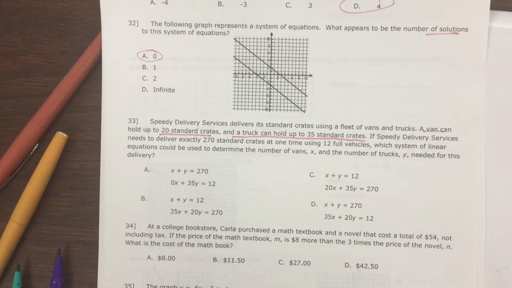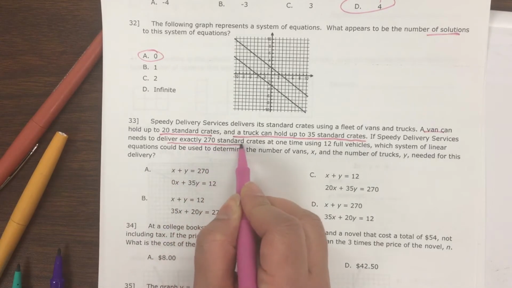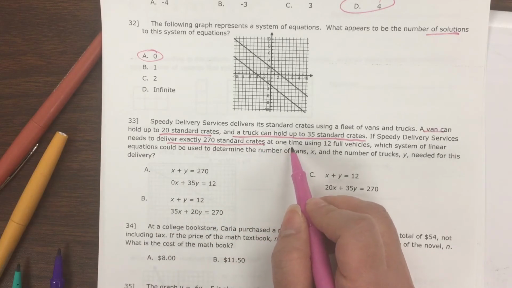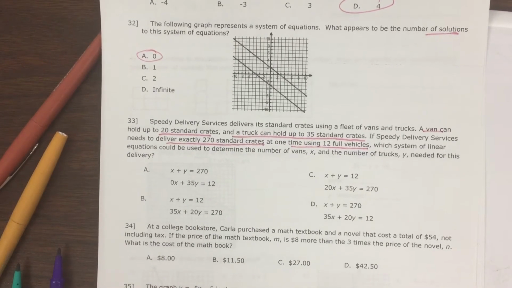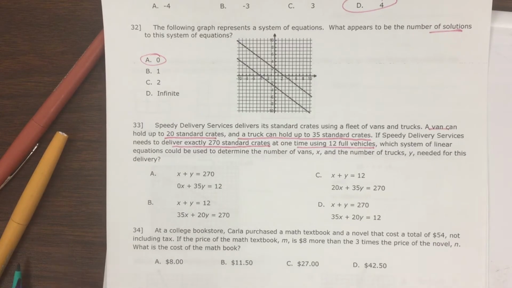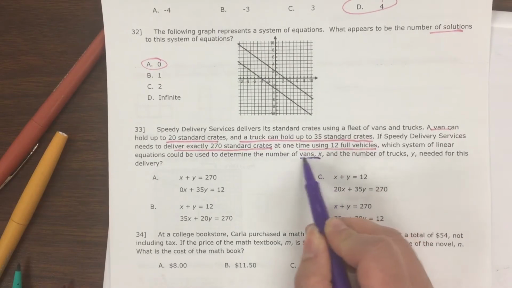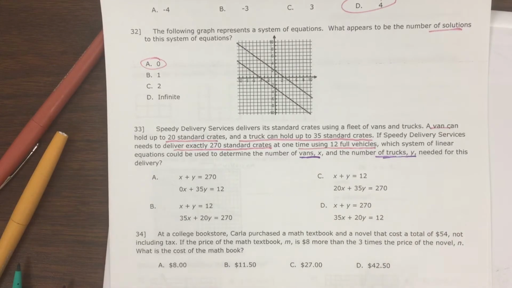If Speedy Delivery Services needs to deliver exactly 270 standard crates at one time using 12 full vehicles, which system of linear equations could be used to determine the number of vans x and the number of trucks y needed for this delivery? Okay, so it's helping us out. It's telling us our vans is the x variable and the number of trucks we need are the y variable.